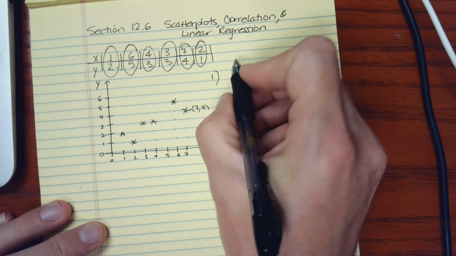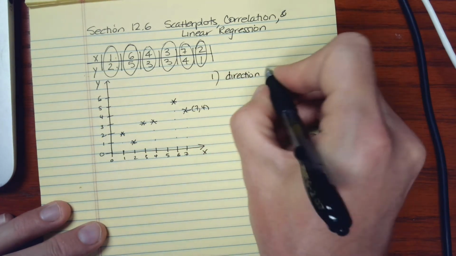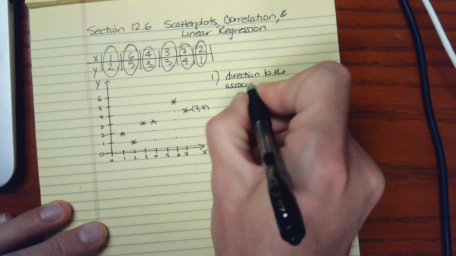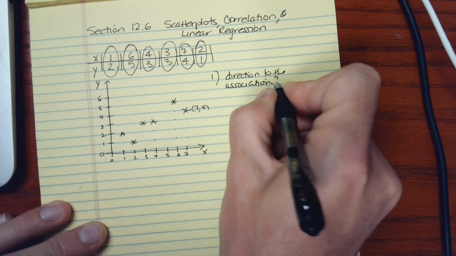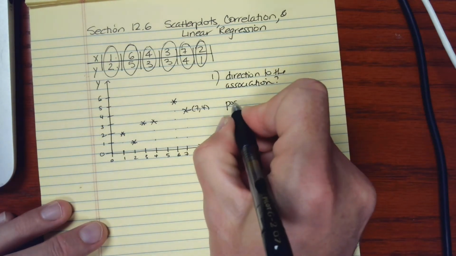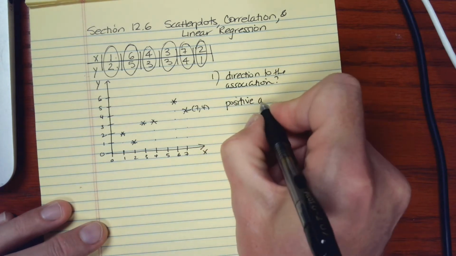Firstly, is there a direction to the association? One possibility is that there is a positive association.